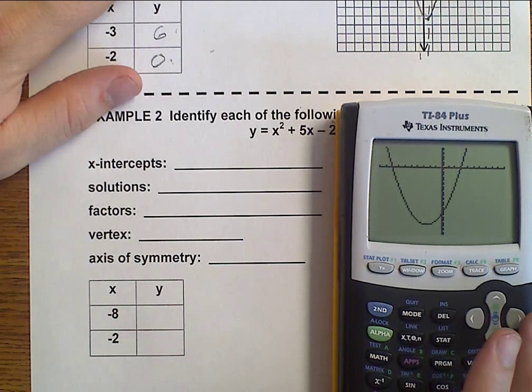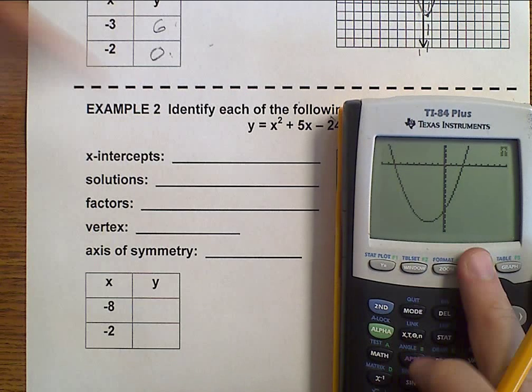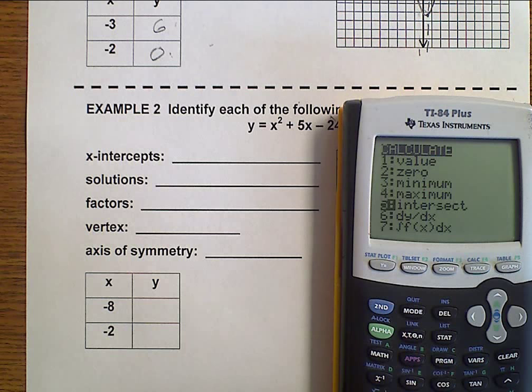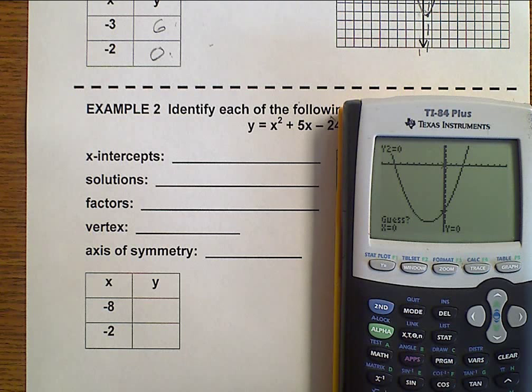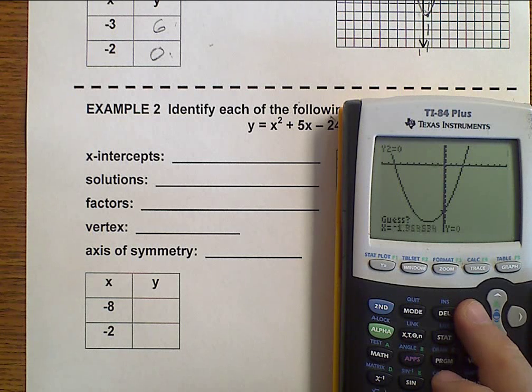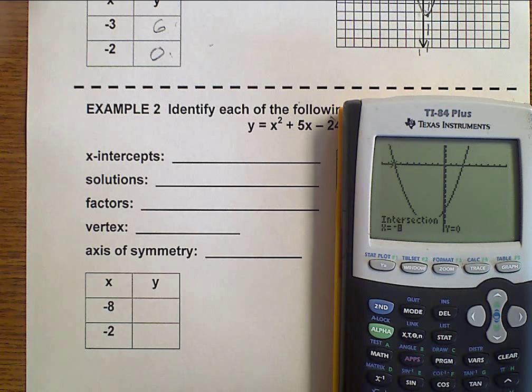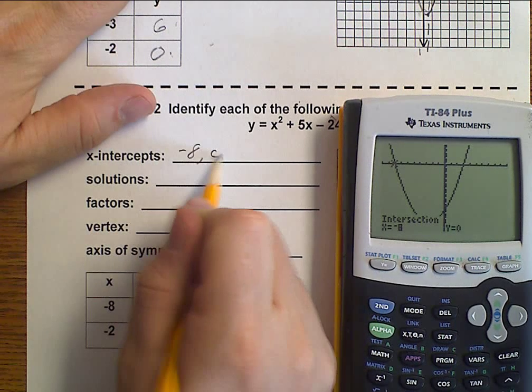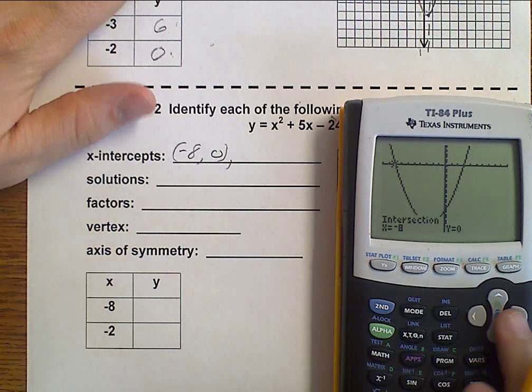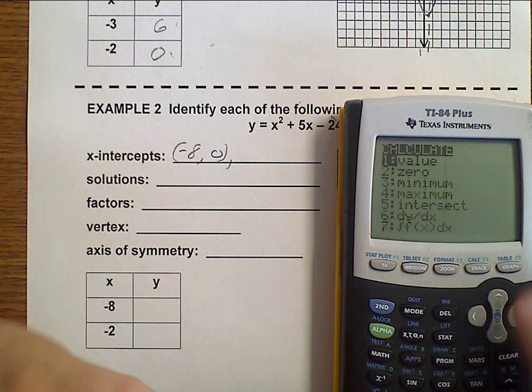Start with our x-intercepts. Second, calculate. Intersect. First curve, second curve. And for our guess, we're going to come over here close to the left one first. Hit enter. It tells us -8, 0. Do the whole thing again. Second, trace.